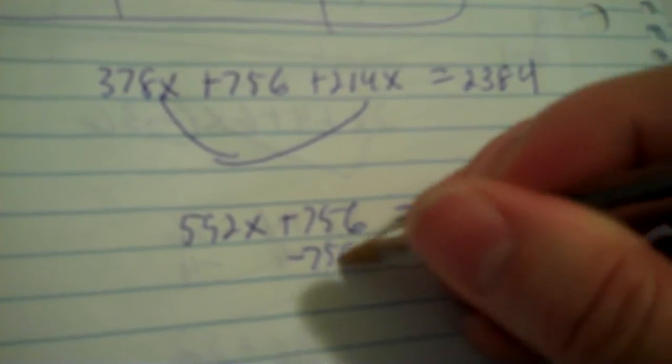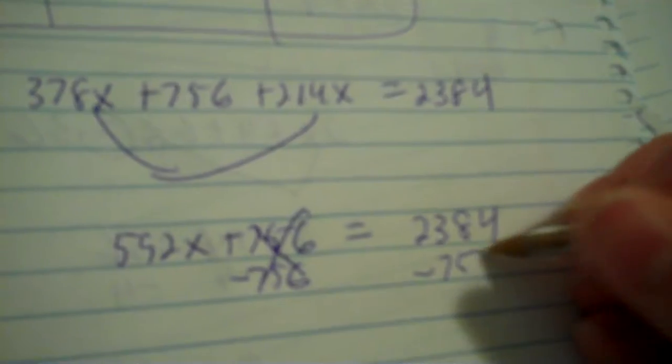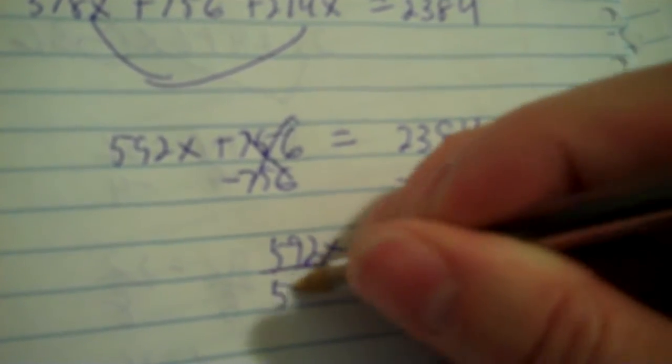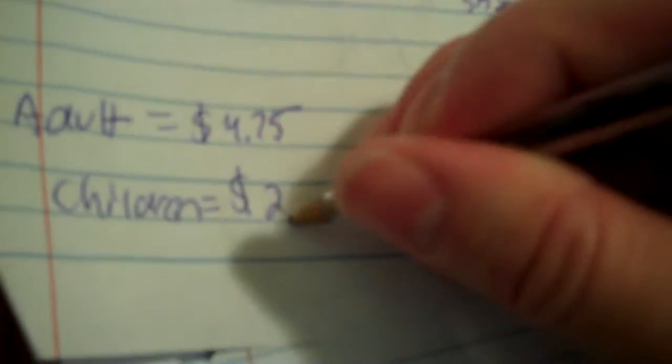Then I subtract 756, that's going to be 1,628. And I divide by 592, and x is 2.75. So I go on my table and just replace those x's with the solution for x, 2.75. So the adult passes, 2.75 plus 2 is 4.75, and then the children are just 2.75.